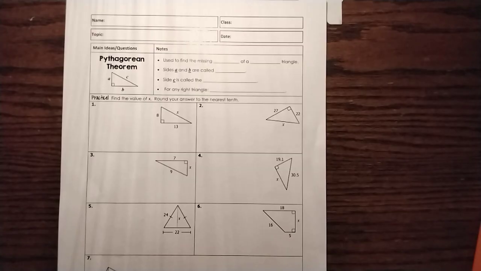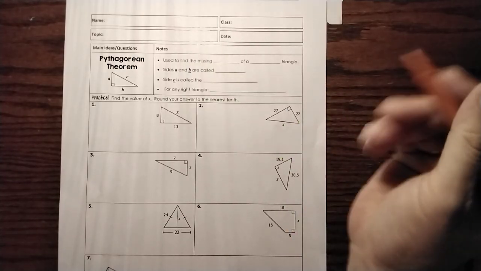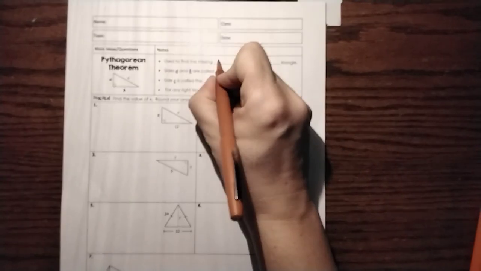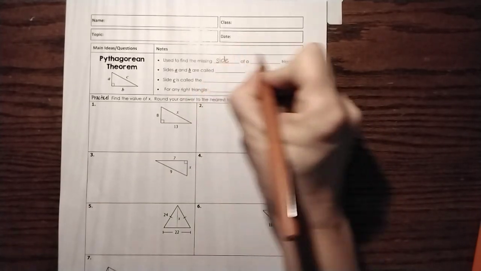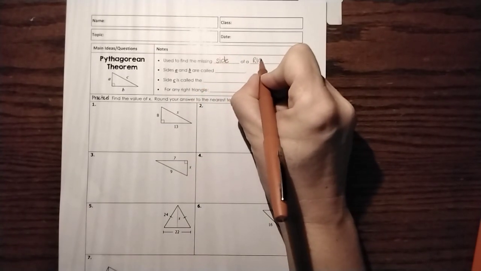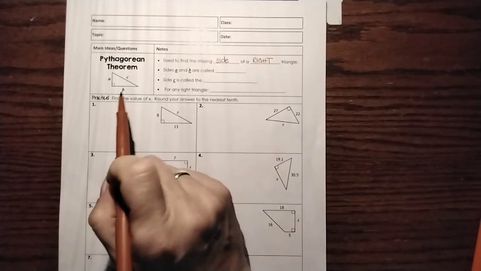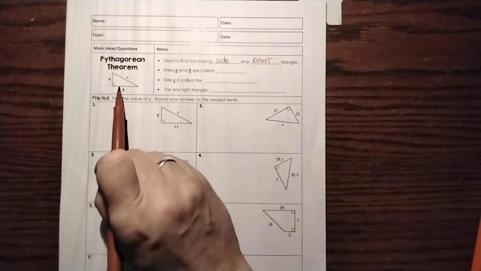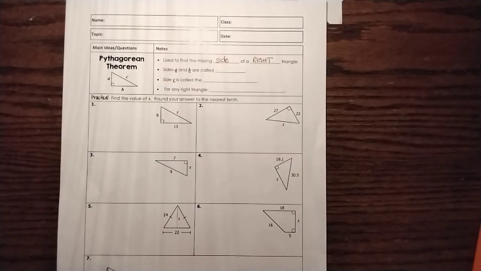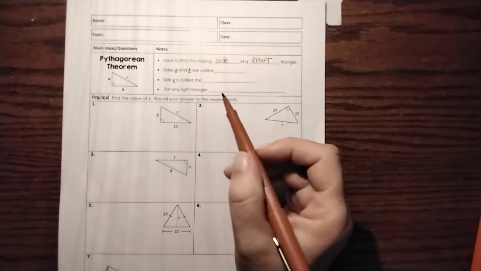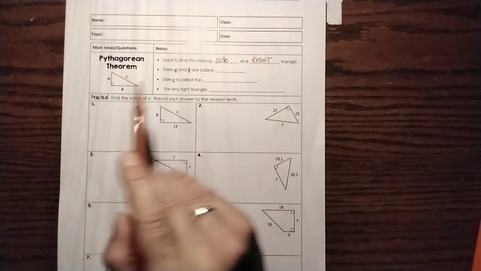The Pythagorean theorem is used when we try to find a missing side of a right triangle. So, missing side of a right triangle. It has to be a right triangle or we don't have a Pythagorean theorem working for us. All right? It is important to understand which side is which.